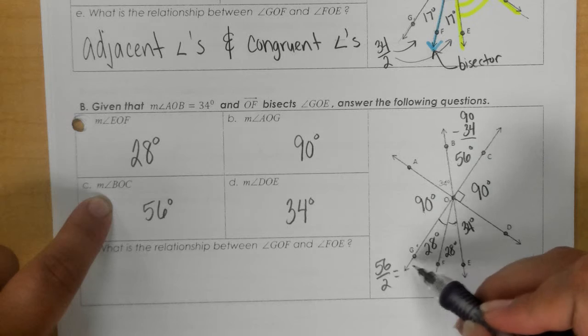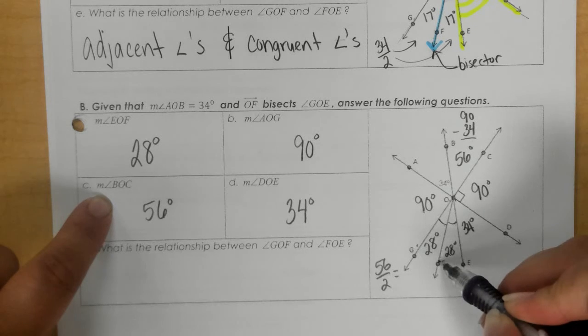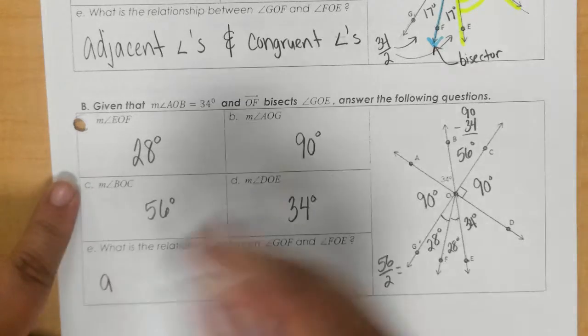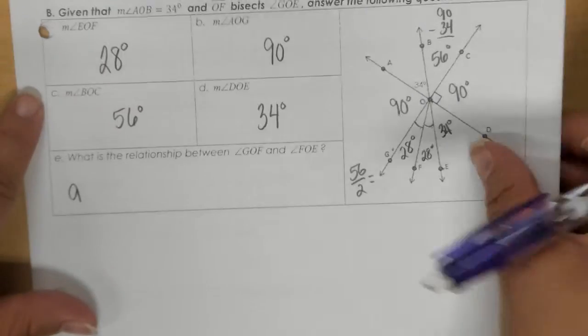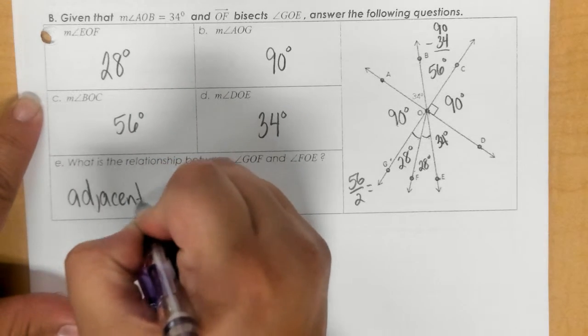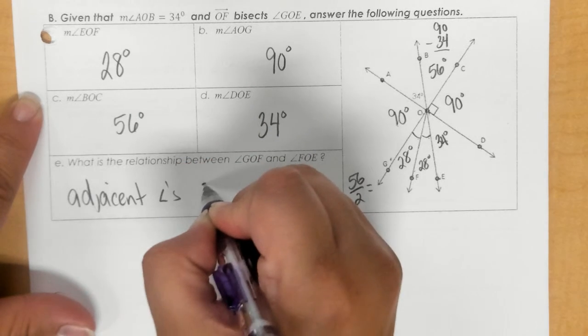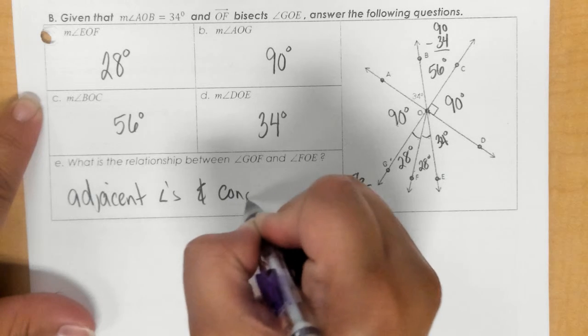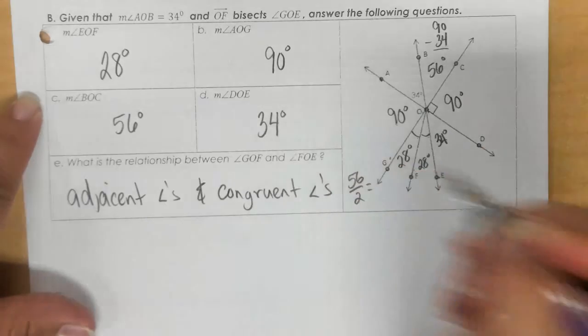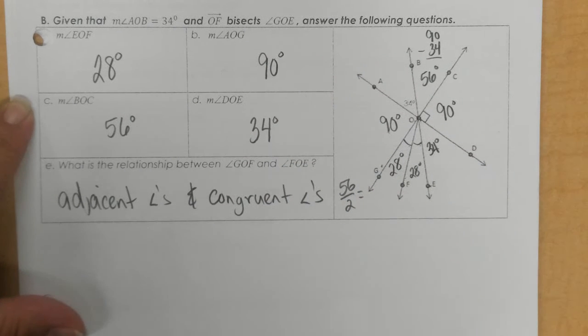And then it looks like we're looking at the same angles again, GOF and FOE. So again, those are adjacent. See that at all? Those are adjacent angles and congruent angles. And that is it.